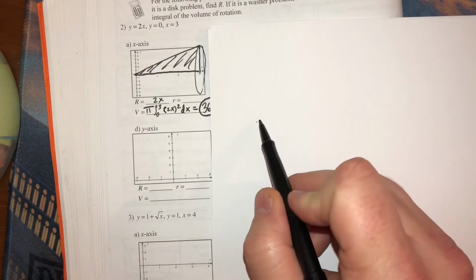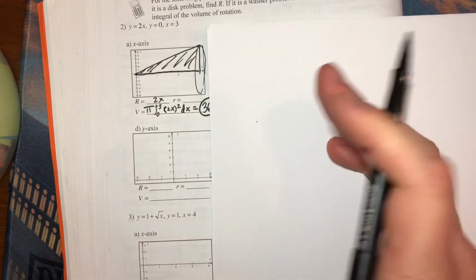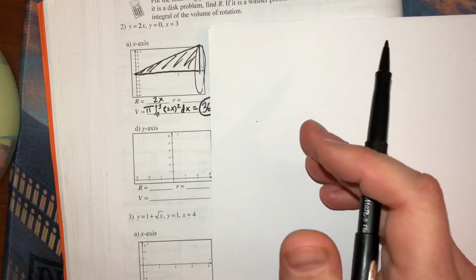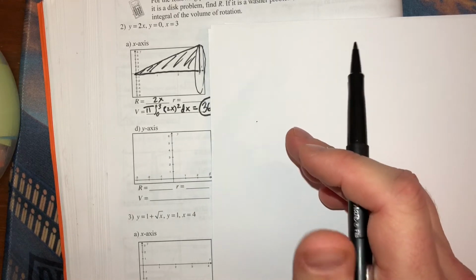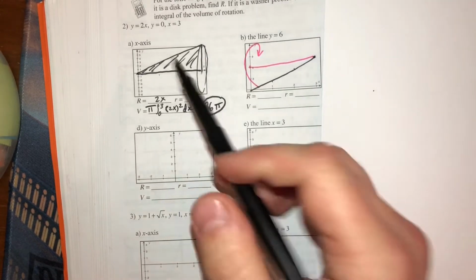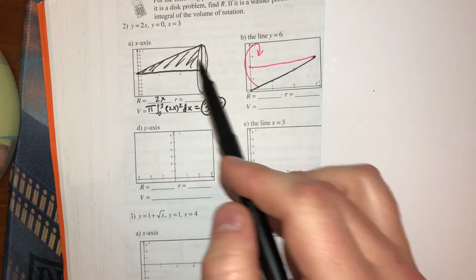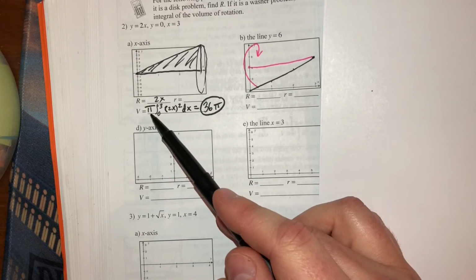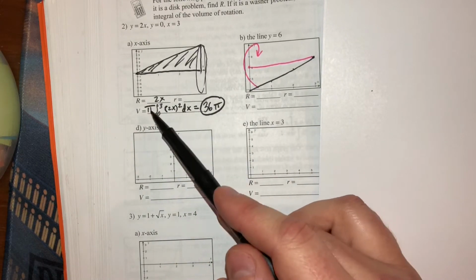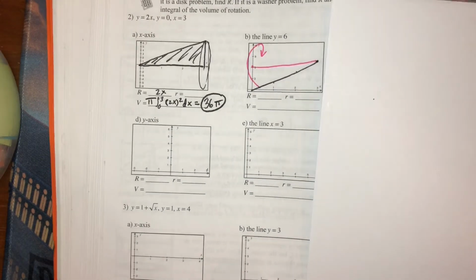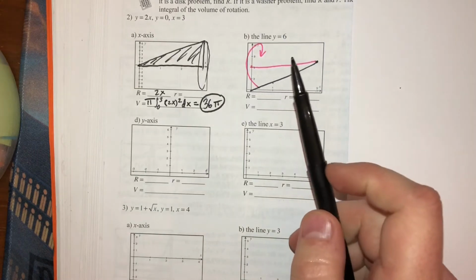The reason we had to do washer was, in a washer, there's a hole in the middle. If there's a hole in the middle, that's when we have to do 2 different radii and subtract stuff out of the middle. So with this one, since we're going from, looks like 0 to 3, our radius is 2x. So it's literally just go from 0 to 3, throw the pi out front, radius is 2x squared, boom, you got 36 pi.